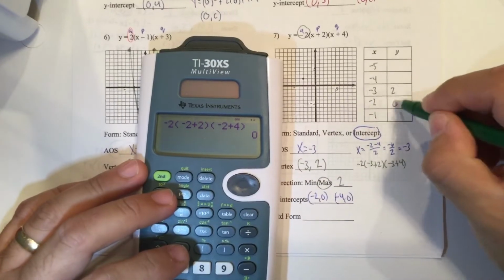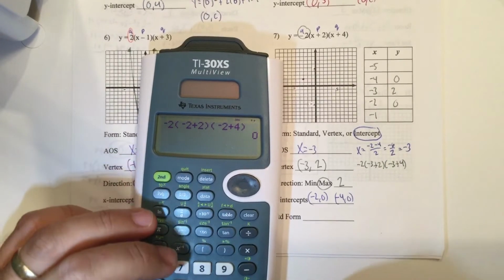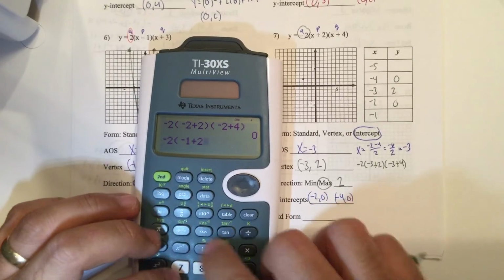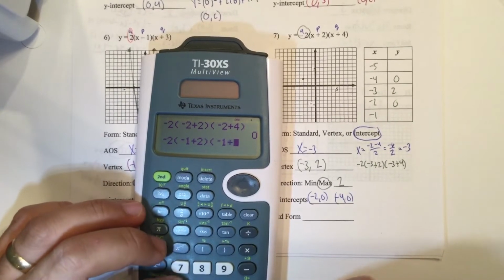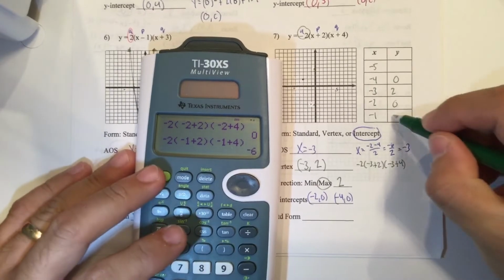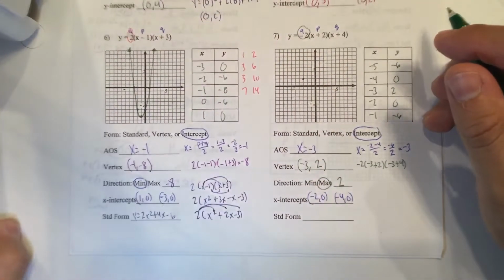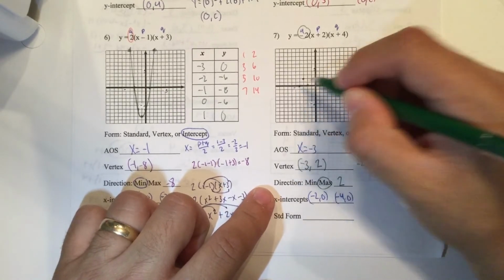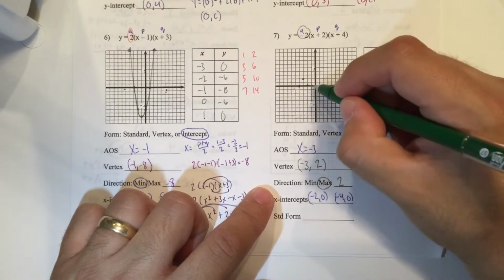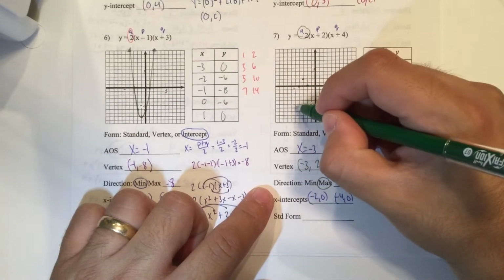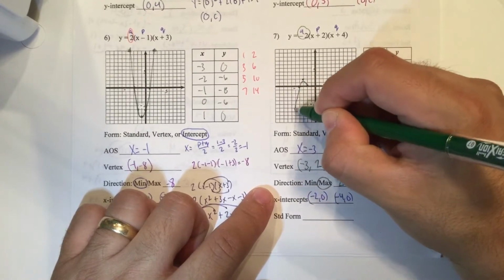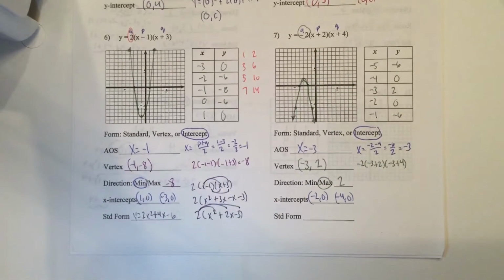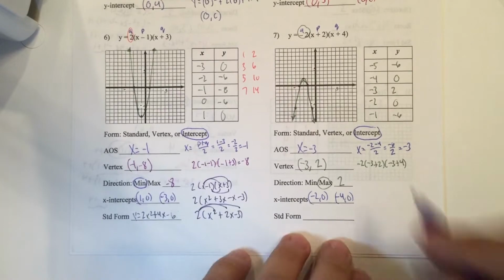And we get 0. Do the next one, negative 2, parentheses, negative 1 plus 2, negative 1 plus 4, and we get negative 6. And over here, we knew our roots were at negative 2, 0, and negative 4, 0. And then we have negative 1, negative 6, and negative 5, negative 6. Make our graph. And there we go.